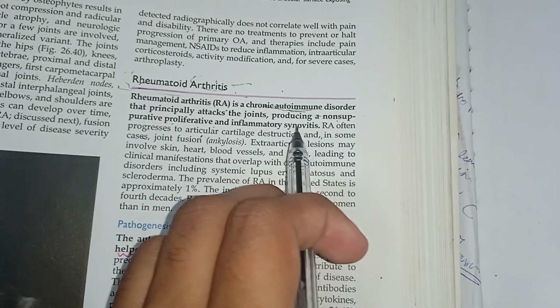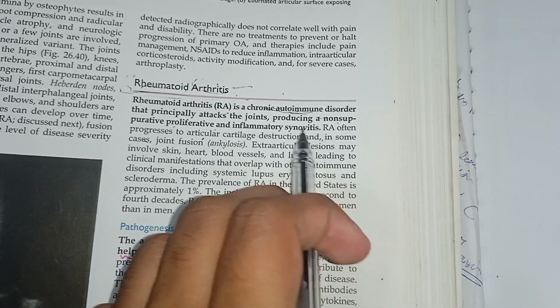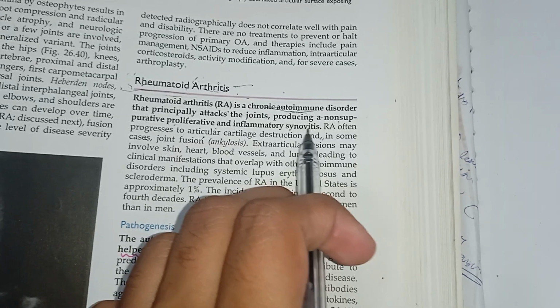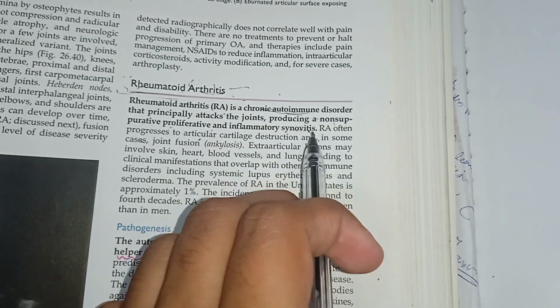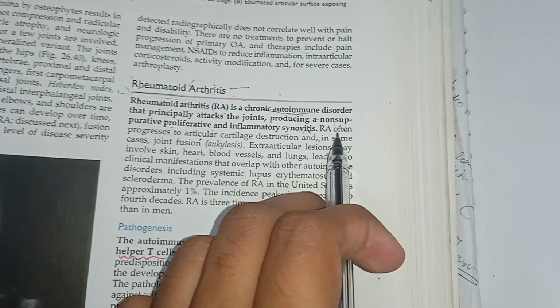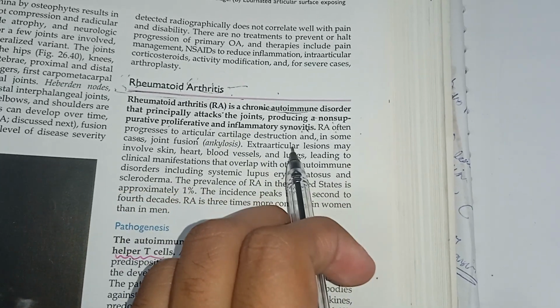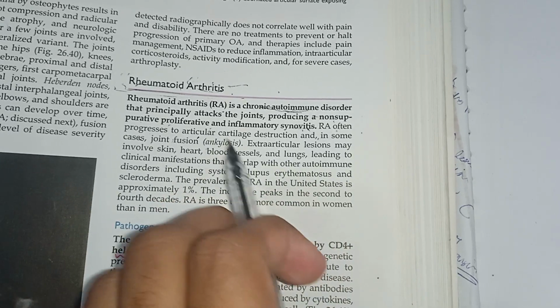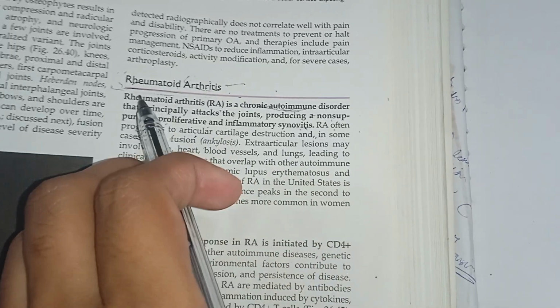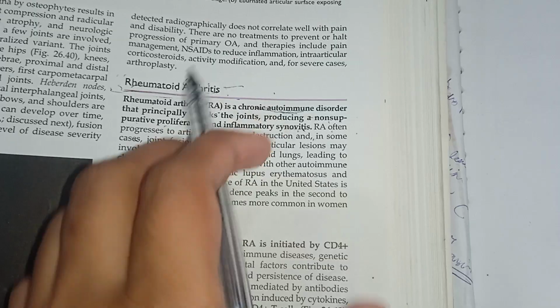That is, we have the joint cavity, which is composed of certain cells which are inflamed, synovitis. Now, what happens? Rheumatoid arthritis often progresses to articular cartilage destruction and the joint fusion, that is ankylosis. Now, what happens over time?